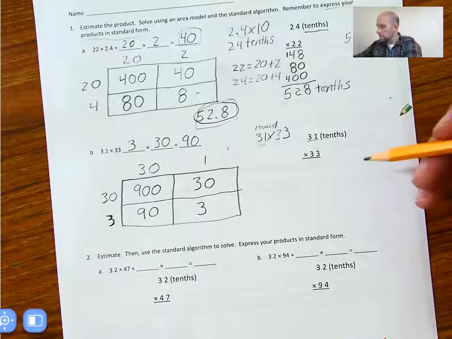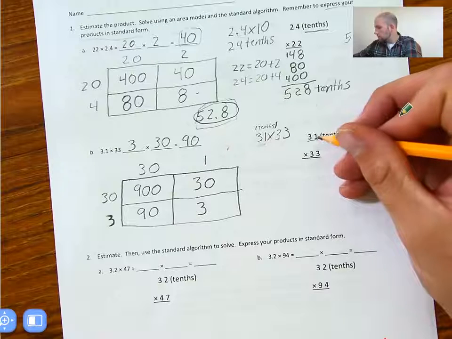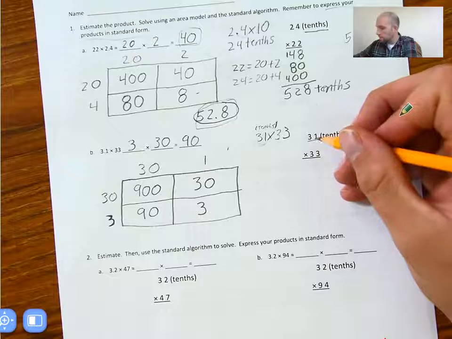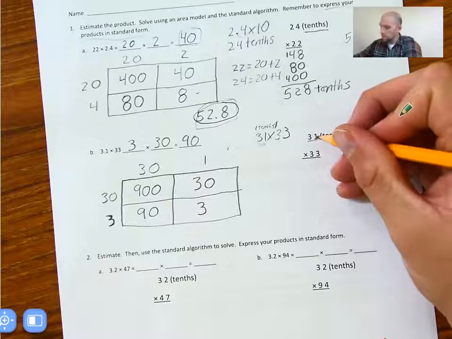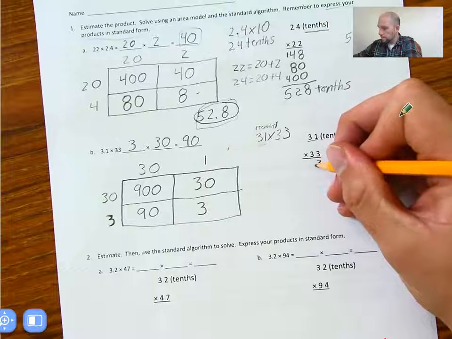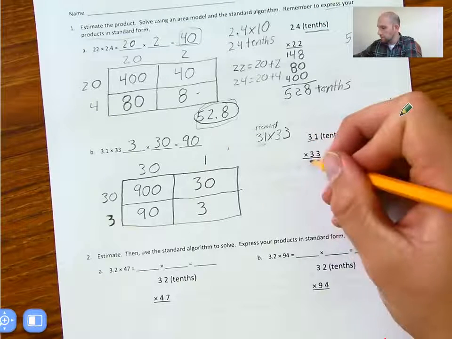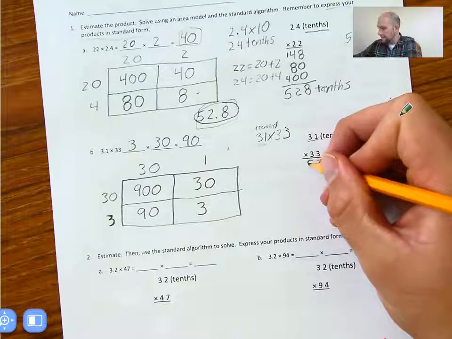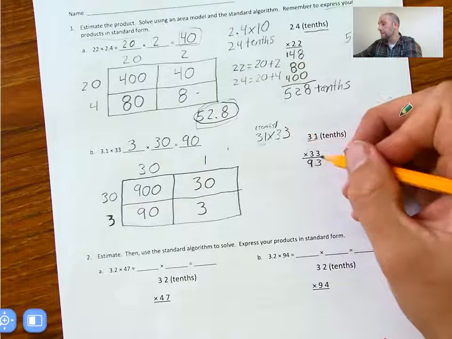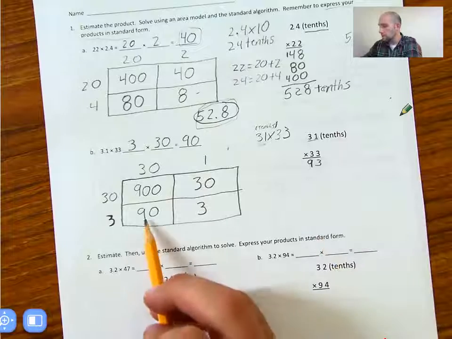So next we will move over to our standard algorithm. We have 1 times 3 is 3. 3 times 3 is 9. But 3 times 3 is really 30 times 3 because this is in the 10th place. That's our 90 right here.